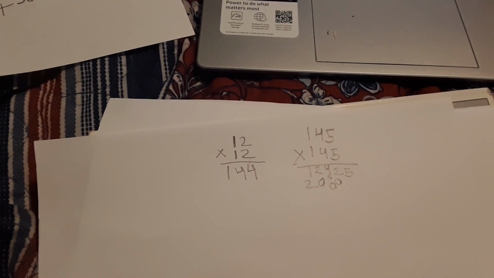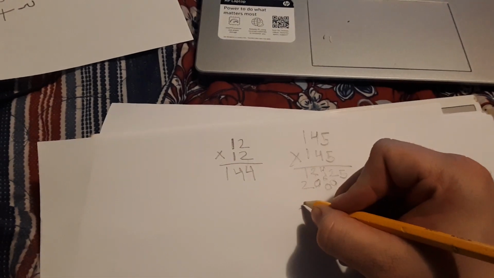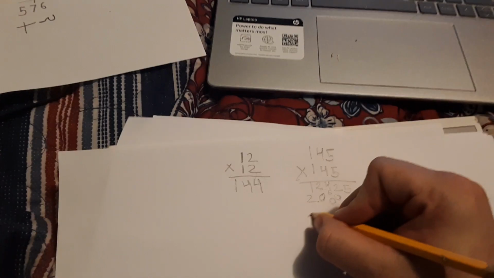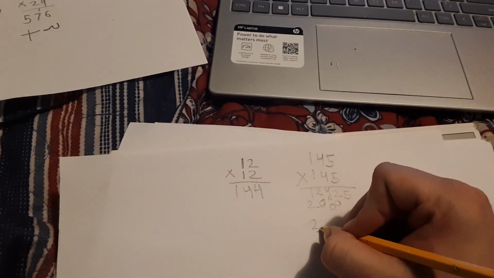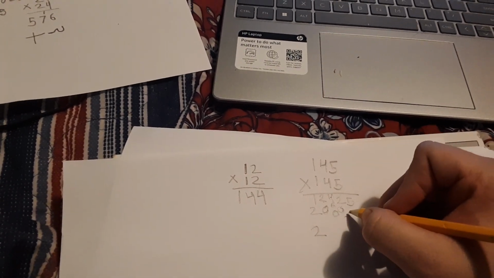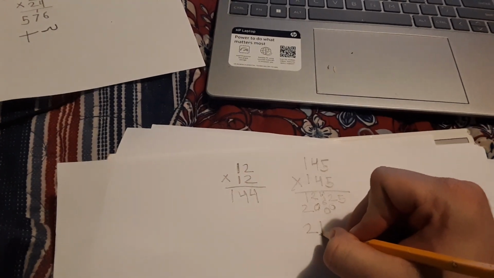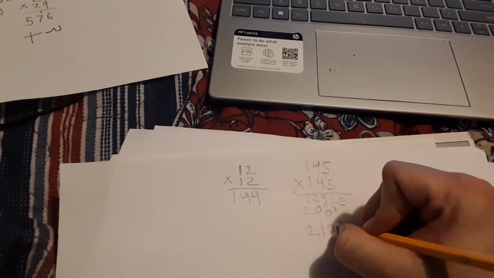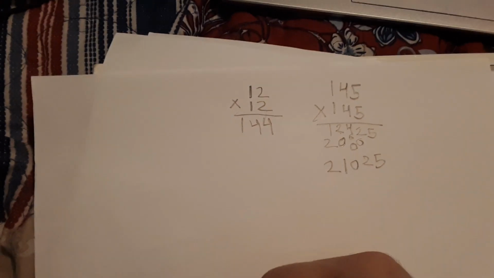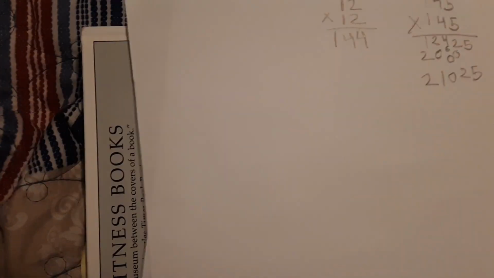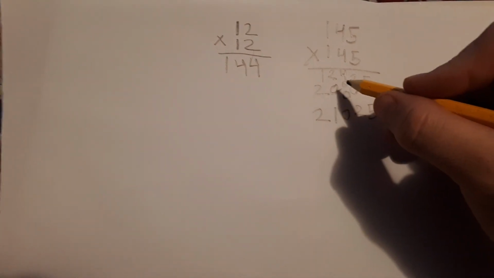And so what you should have there is, it actually should be 1, 0, 2, 5. I almost got it right, but I kind of messed up a little bit there because I did it before.